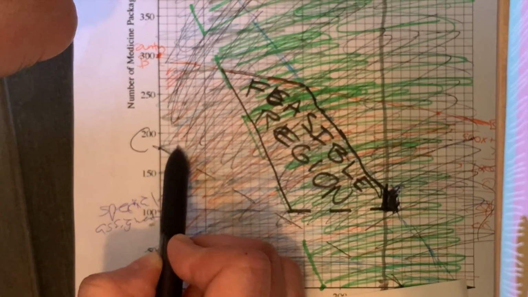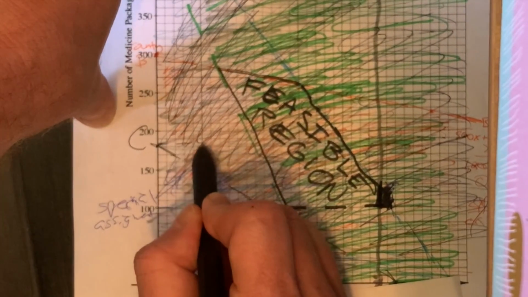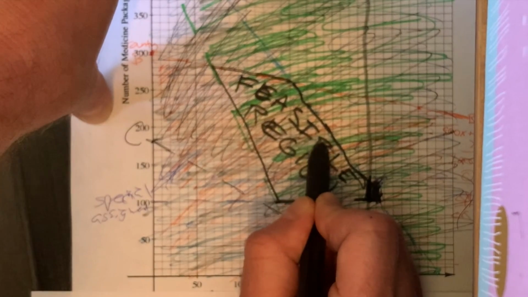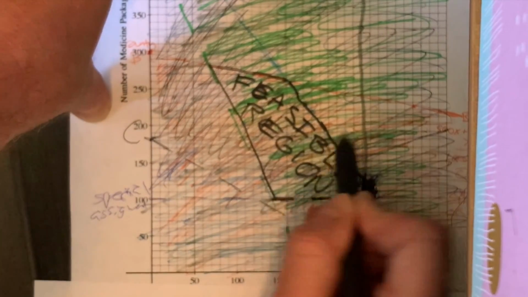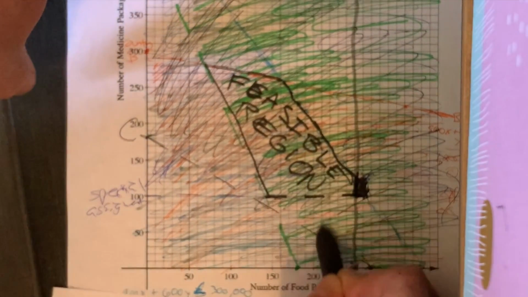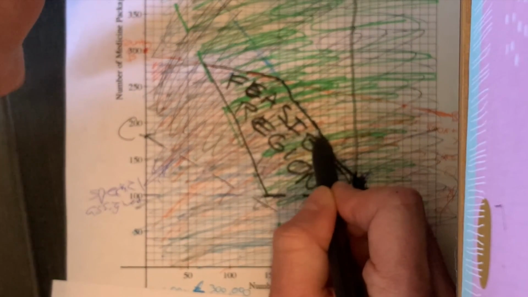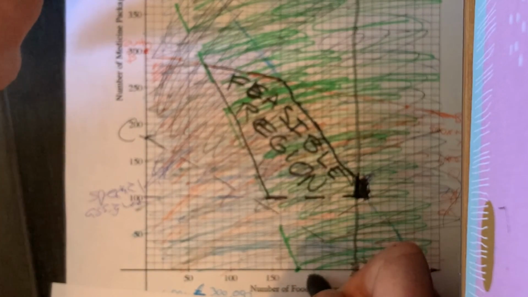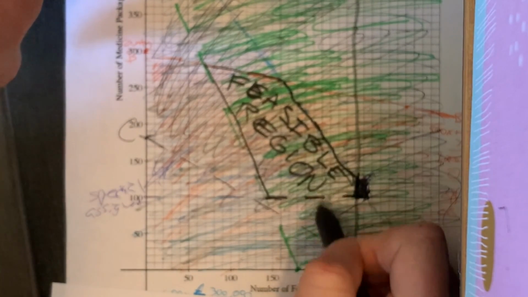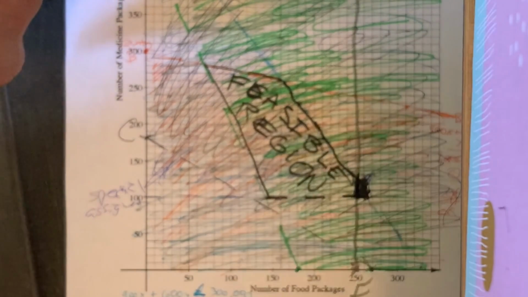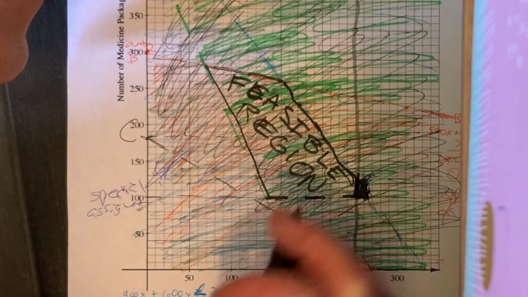If we go across at y equals 185, we want to max out the food, because we want to max out the amount that we're giving away. It looks like if you gave out 185 medical supplies, every country would still be able to give 200 food packages without violating any of the constraints.